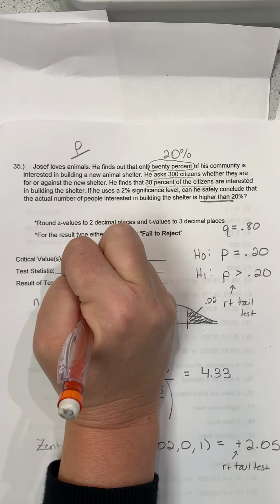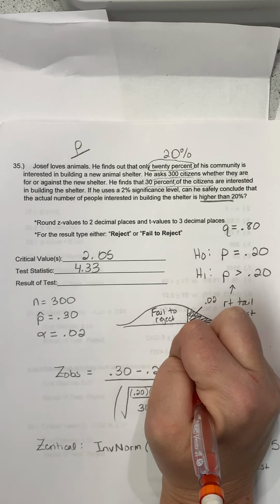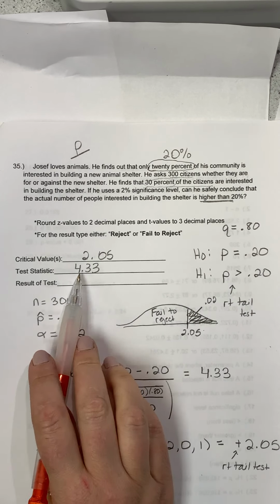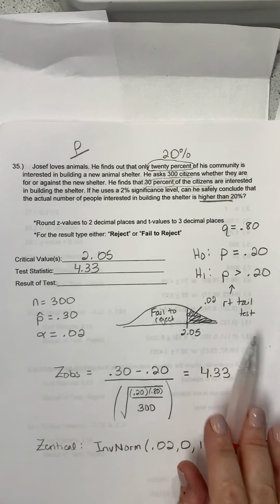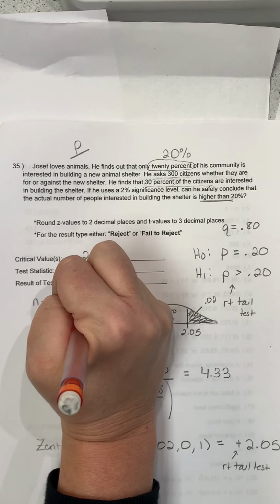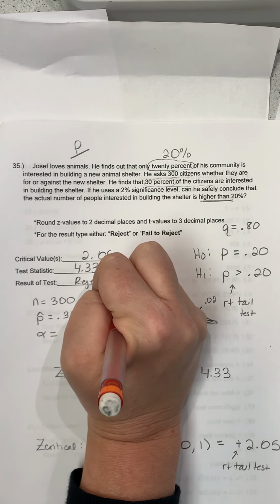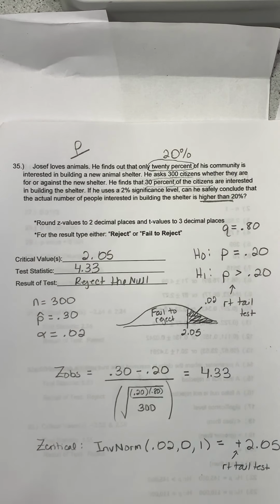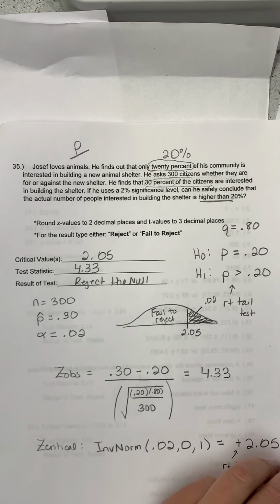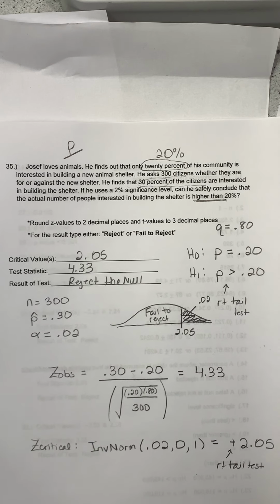So your critical value is 2.05. Where does 4.33 fall? In the reject. So again, yours will not all be reject, but that's your test. Literally, that is your test. The speed limit problem, the animal shelter, the heart rates, this is your test. Make sure that you study these, study so that you can identify them really quickly and clearly.